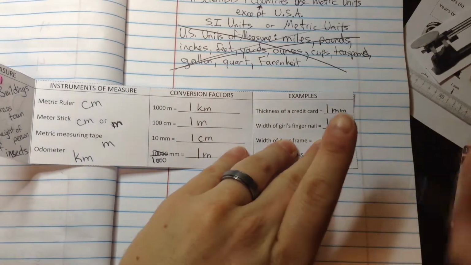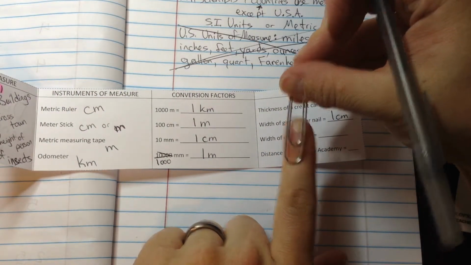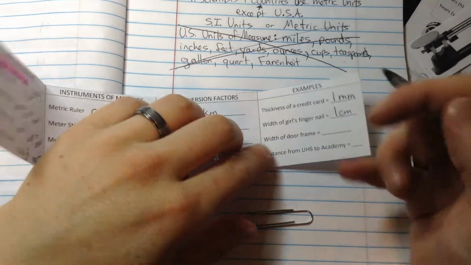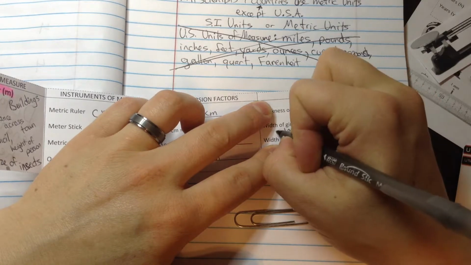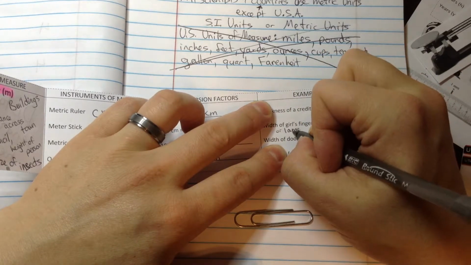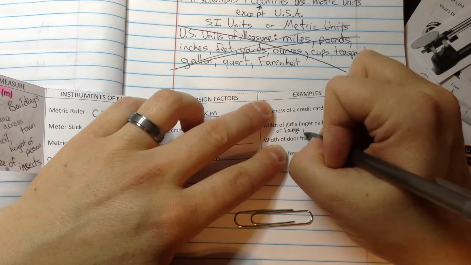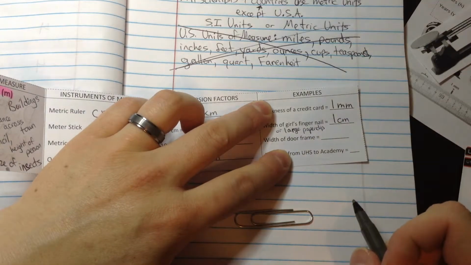Now, something that's also helpful, the width of a large paper clip. So, girl's fingernail or a large paper clip. That'll help guys better because obviously your fingernails work. So a large paper clip is about 1 centimeter as well.